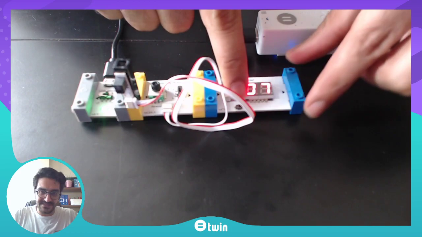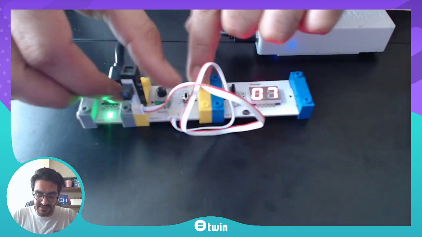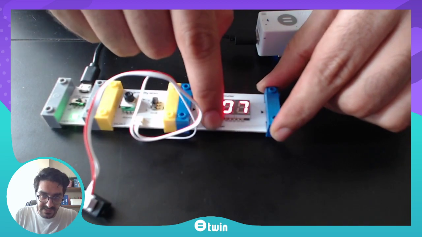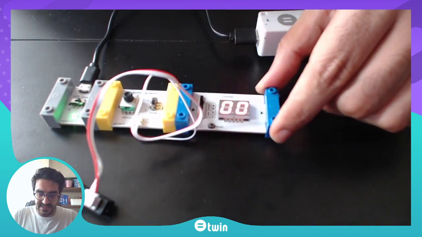And there's a reset button on top of the counter. When you click on the reset button, the display goes back to 0.